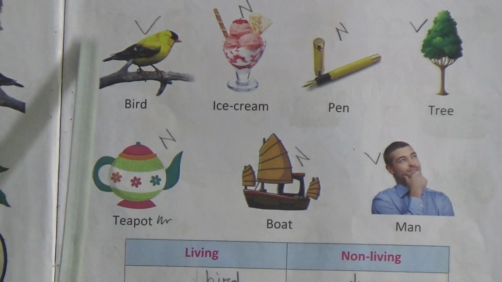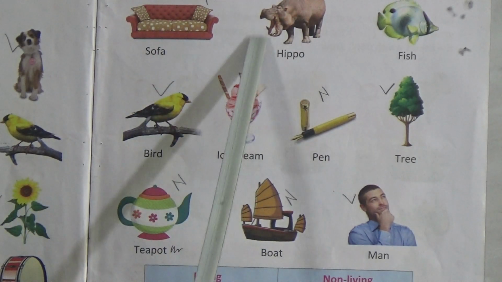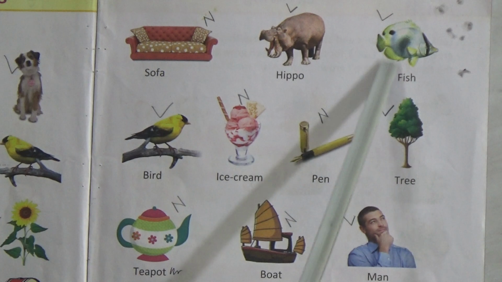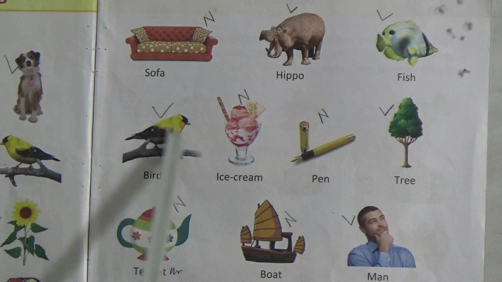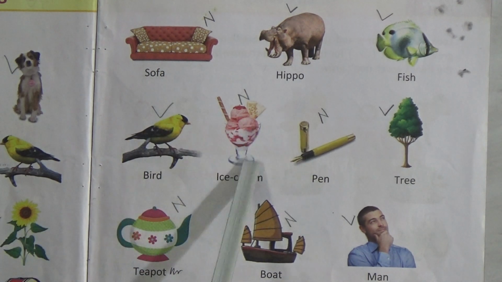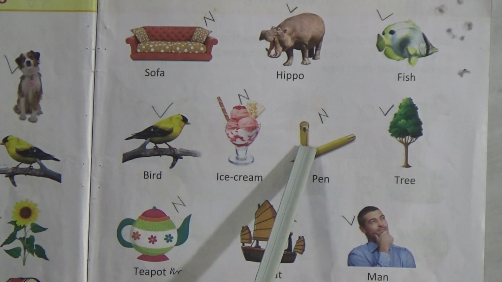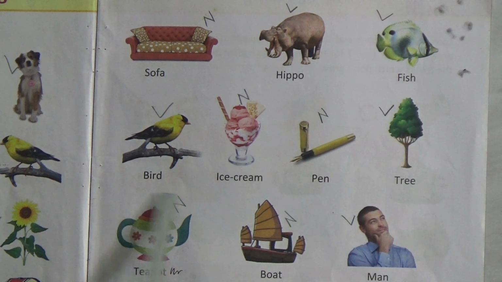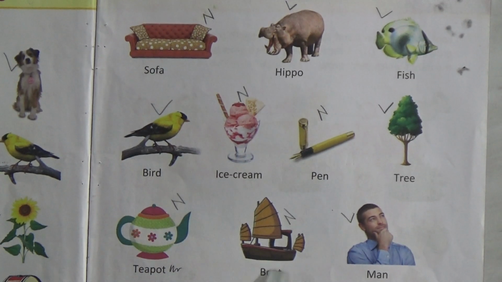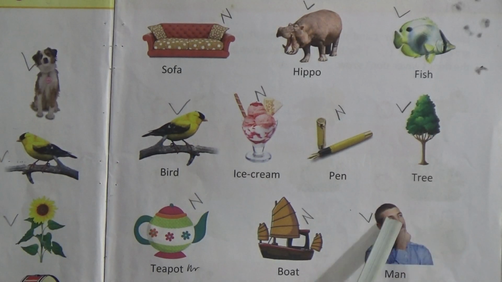My dear students, I repeat the whole page. This is a sofa. Sofa is a non-living thing. This is a hippo. This is a living thing. This is a fish. Fish is a living thing. And this is a bird. Bird is a living thing. This is ice cream. Ice cream is a non-living thing. And this is a pen. Pen is a non-living thing. And this is a tree. Tree is a living thing. This is a teapot. Teapot is a non-living thing. This is a boat. Boat is a non-living thing. And here this picture is a man. Man is a living thing.